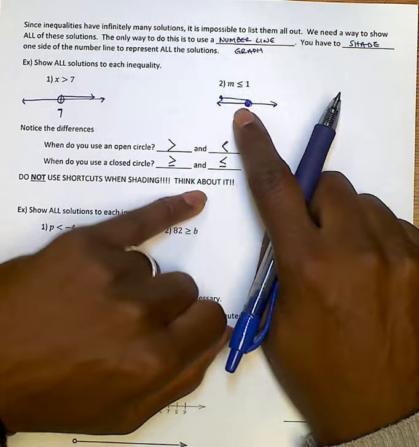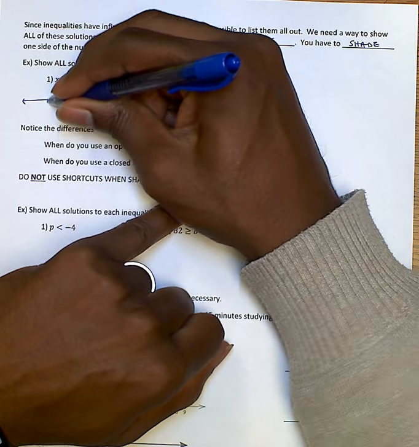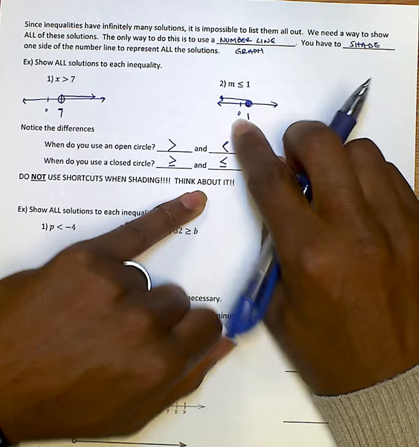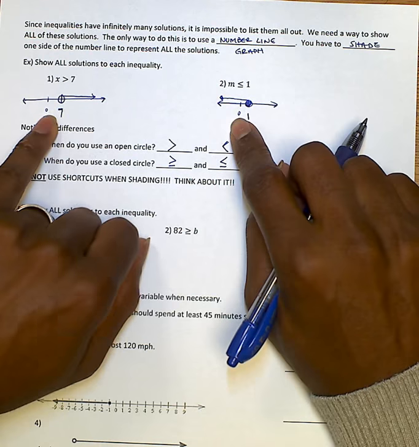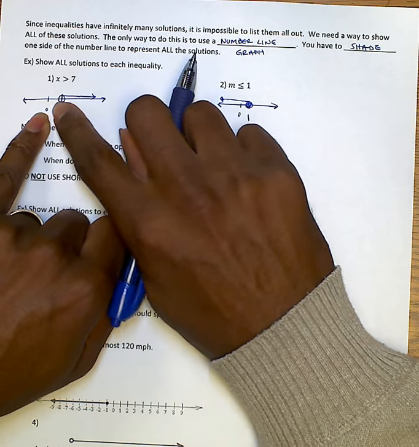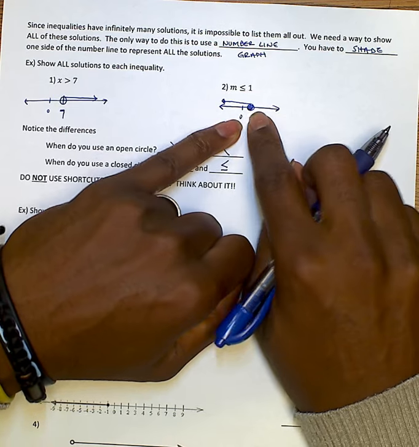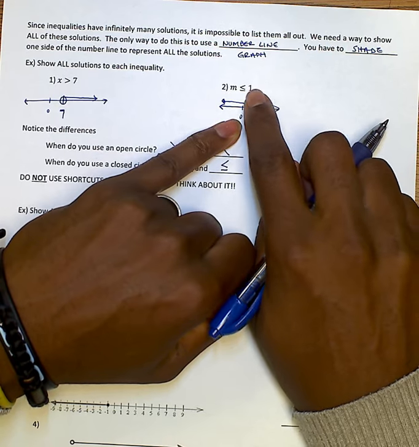So one tip is to have 0 on your number line, and then ask yourself, does 0 make this true? If the answer is no, like 0 is not greater than 7, then shade away from 0. If the answer is yes, like 0 is less than 1, so shade towards 0.